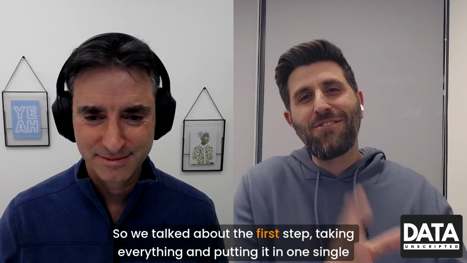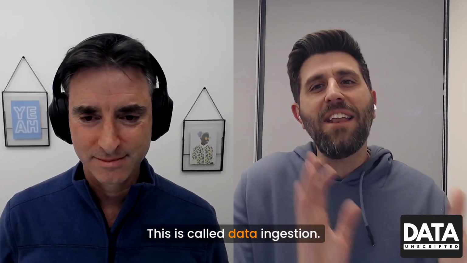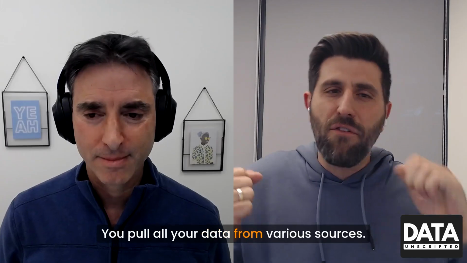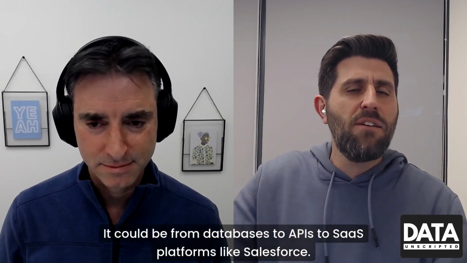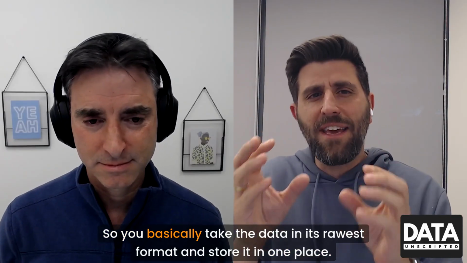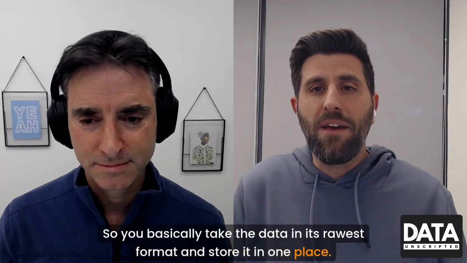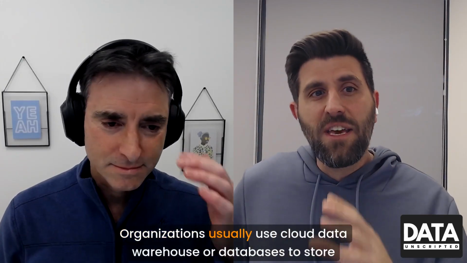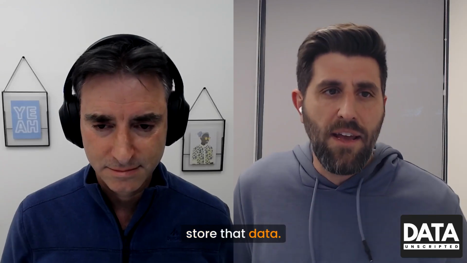So we talked about the first step, taking everything and putting it in one single place. This is called data ingestion. You pull all your data from various sources. It could be from databases to APIs to SaaS platforms like Salesforce. So you basically take the data in its rawest format and store it in one place. Organizations usually use cloud data warehouse or databases to store that data.